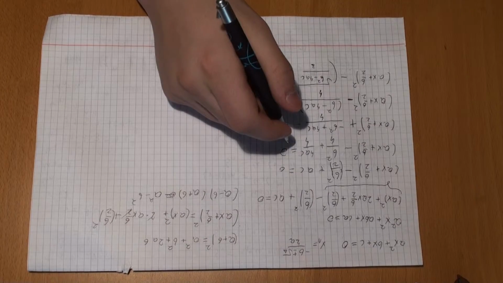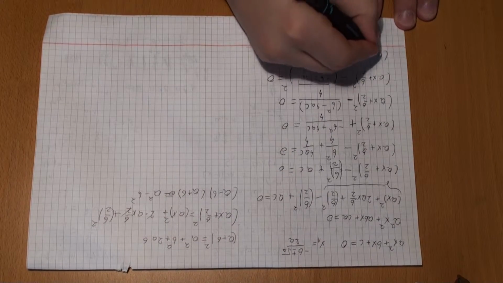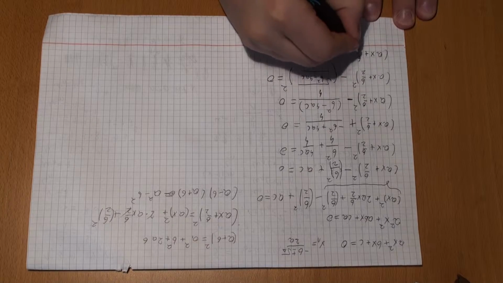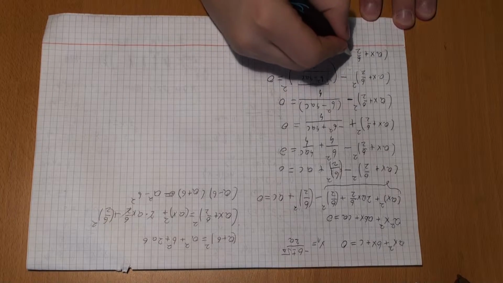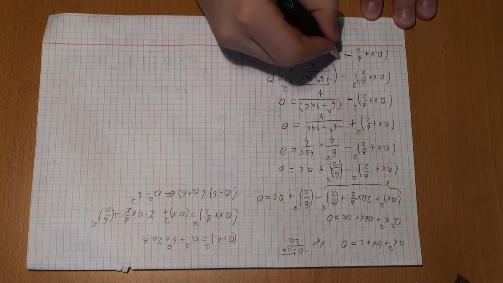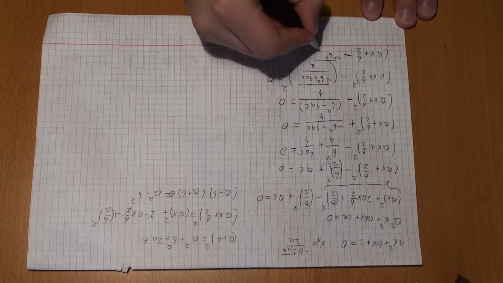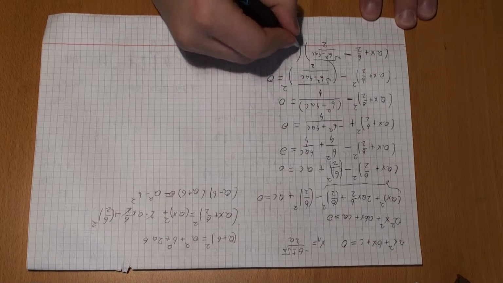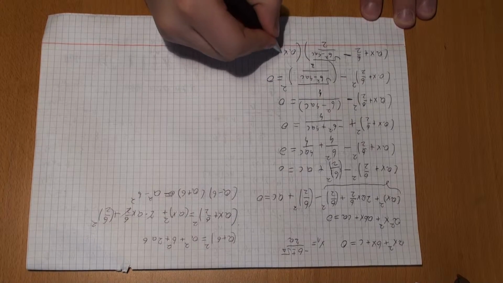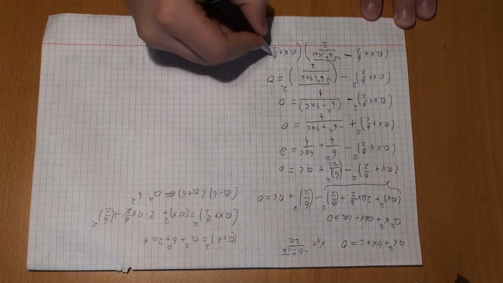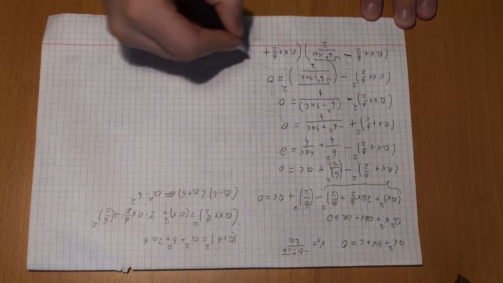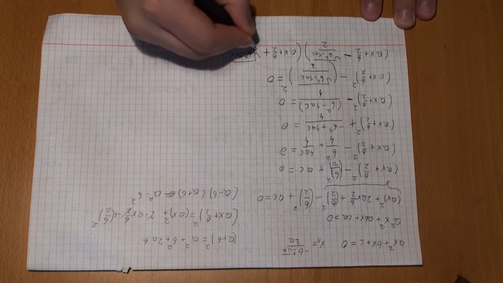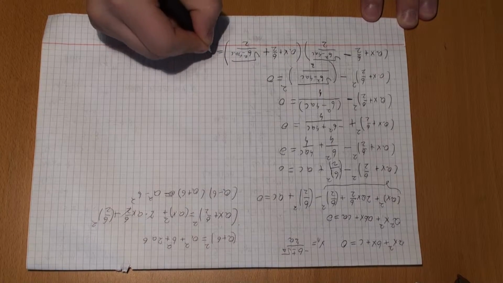And what we get is (ax plus b over 2, that's our a, minus the square root of b squared minus 4ac over 2) multiplied by (ax plus b over 2 plus the square root of b squared minus 4ac over 2). And that's equal to 0.